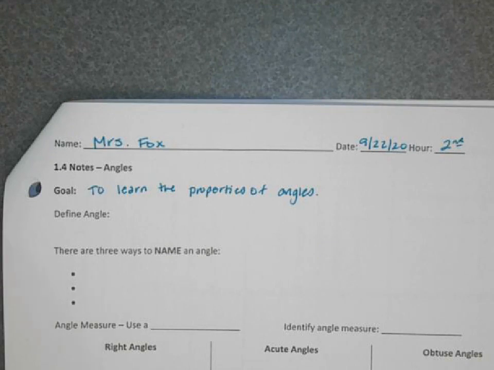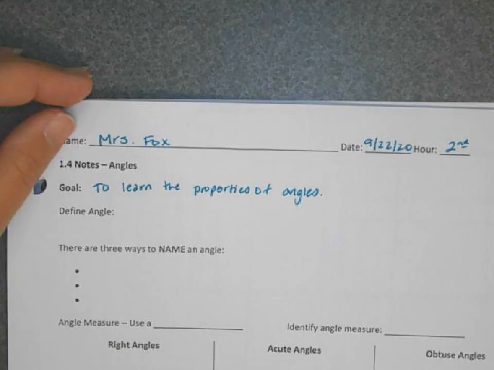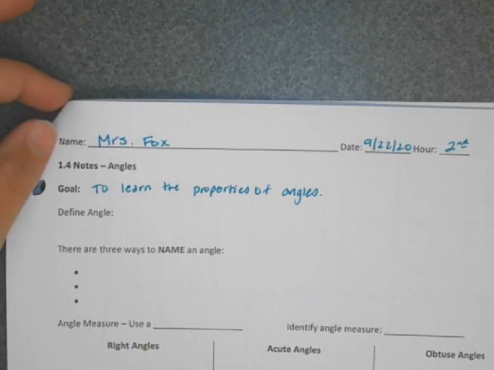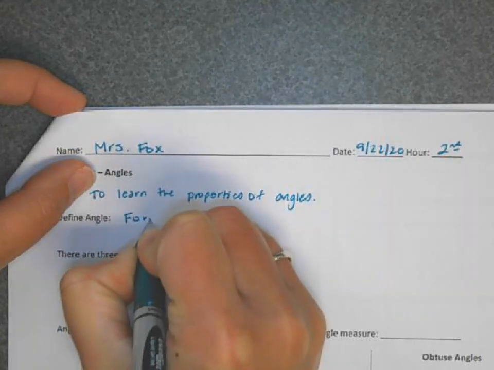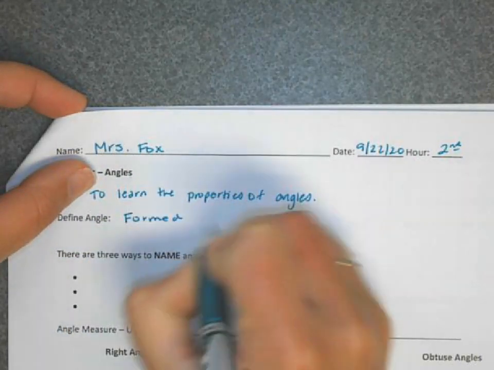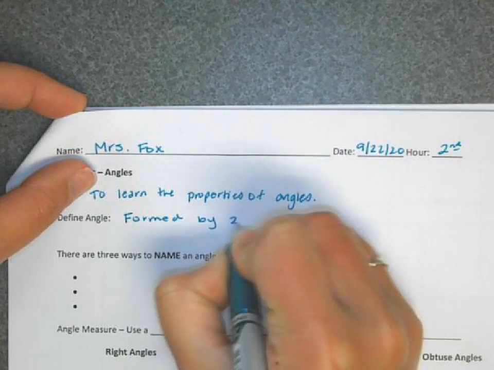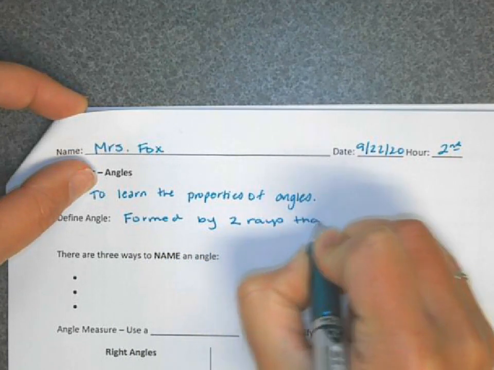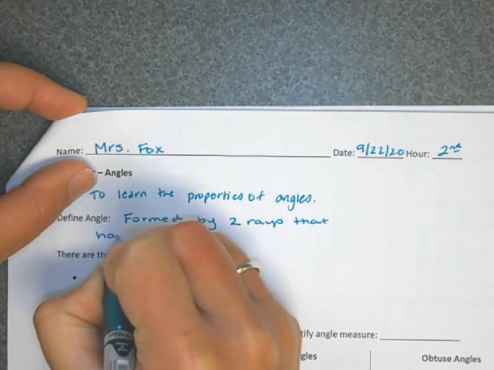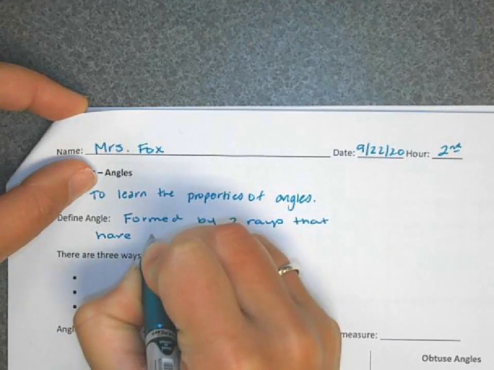Okay. Now the definition might look a little bit funky because it's probably not the definition that you've used for angles in the past, but this is the proper geometry definition of an angle, and it is formed by two rays that have a common endpoint.